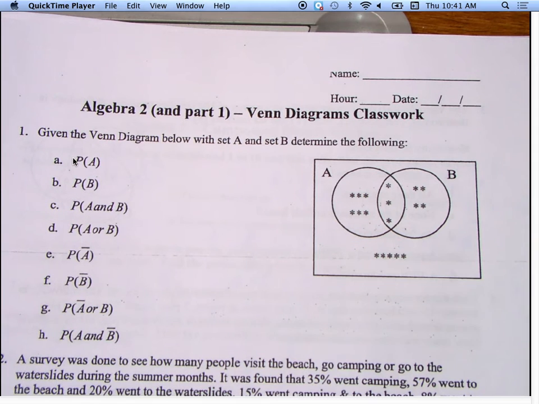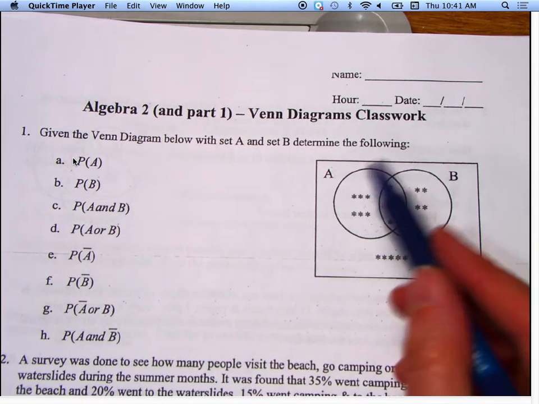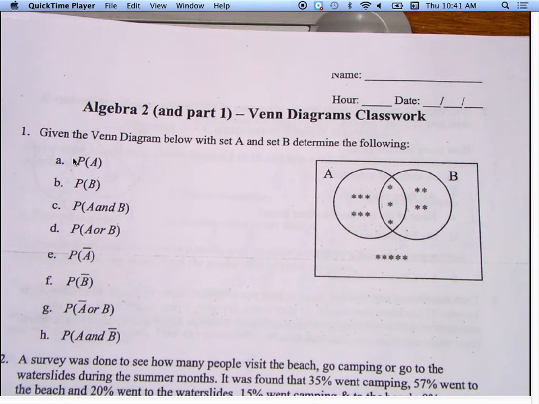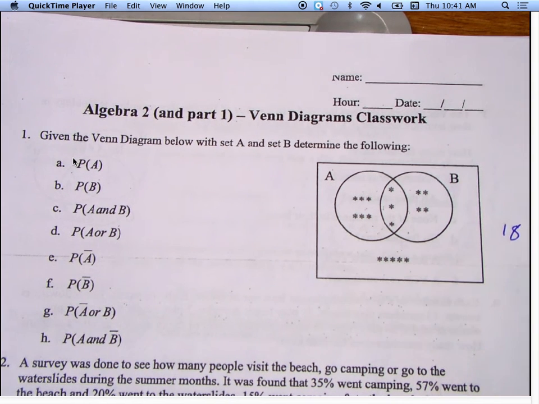First thing I want you to do when we look at this picture is count how many little asterisks are in the whole thing. 1, 2, 3, 1, 2, 3. 18. 18 total. Okay.